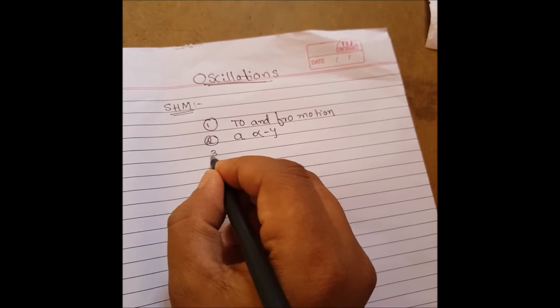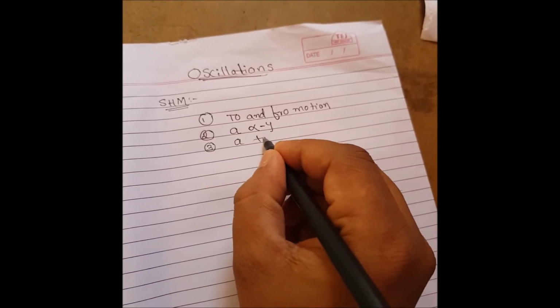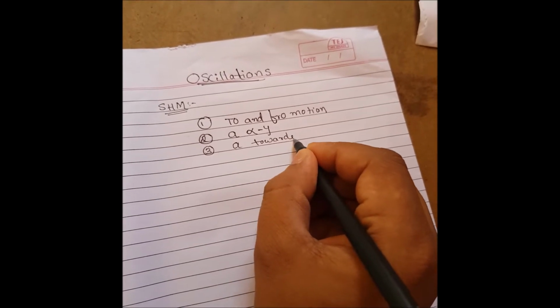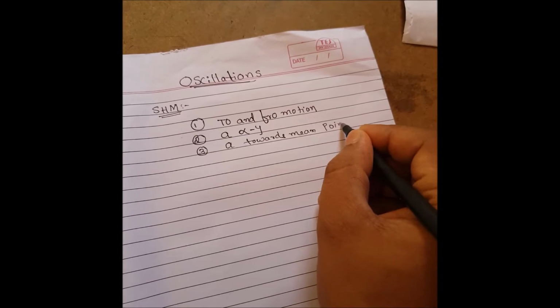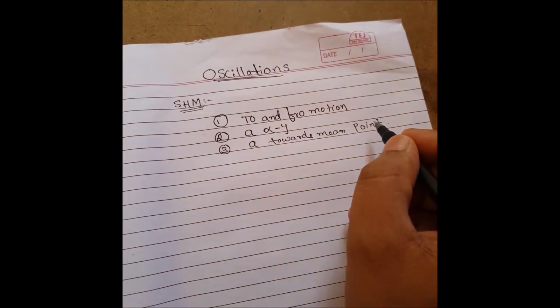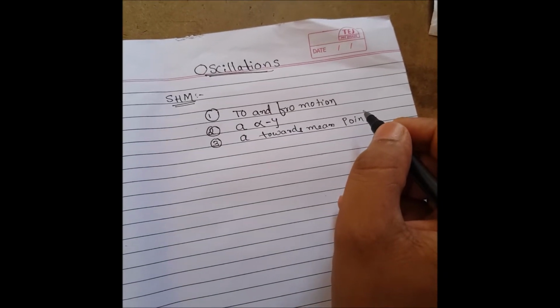And the third quality of SHM is that the acceleration is always towards the mean point. If these three conditions are obeyed, that is called simple harmonic motion.